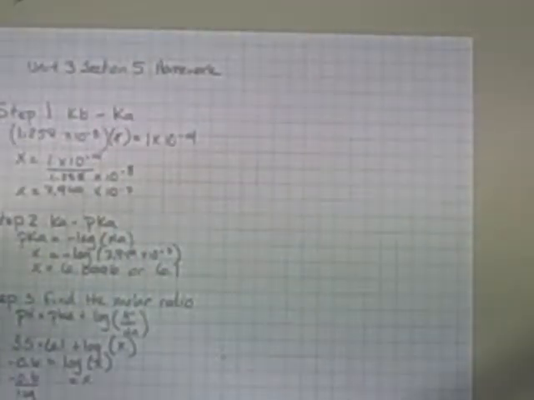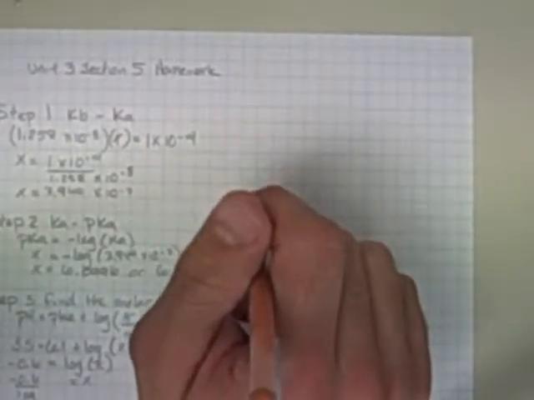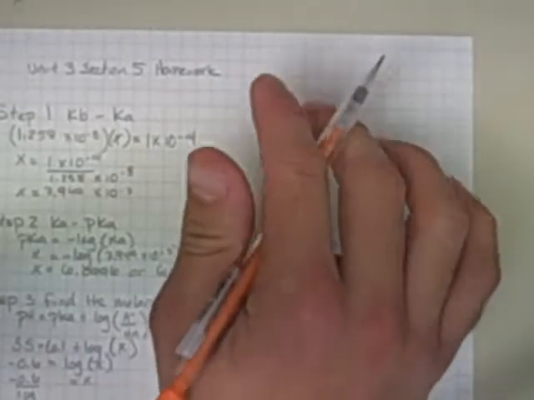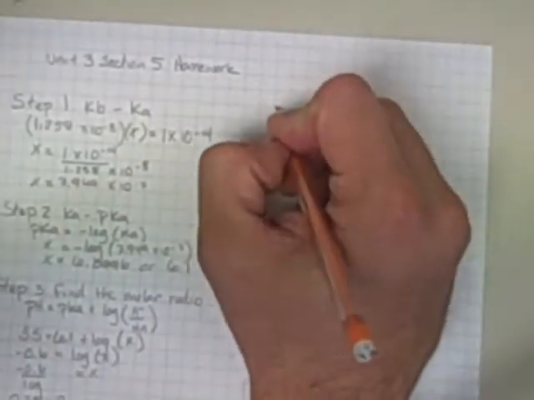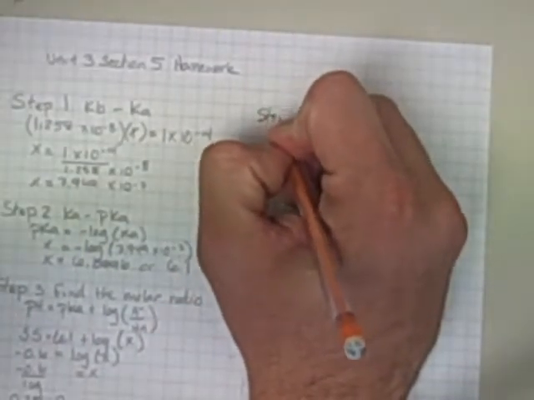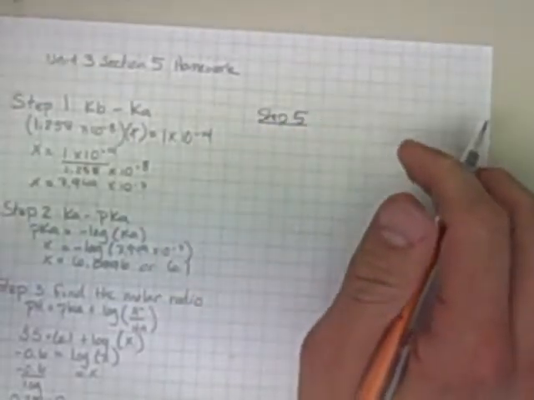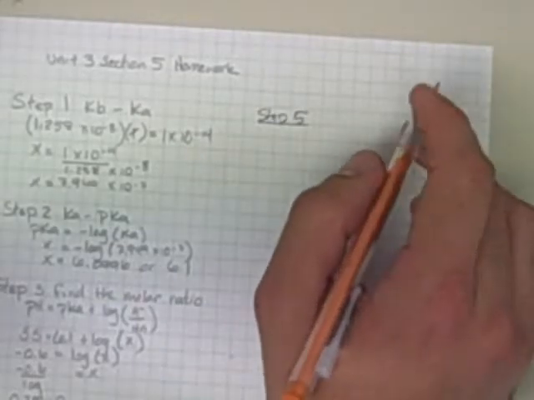Okay, so in part one we figured out how many grams of sodium acetate I would need. Now I've got to figure out how much of the acetic acid I would need. So the first step for this, which I guess we could call step 5, would be to find out what the concentration of that acid solution is that I'm working with.